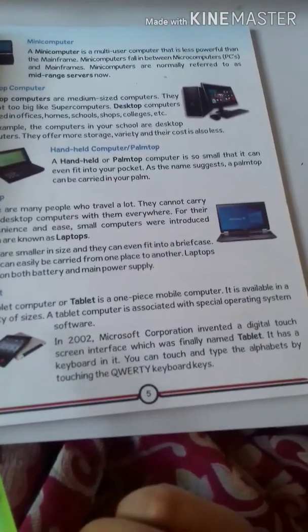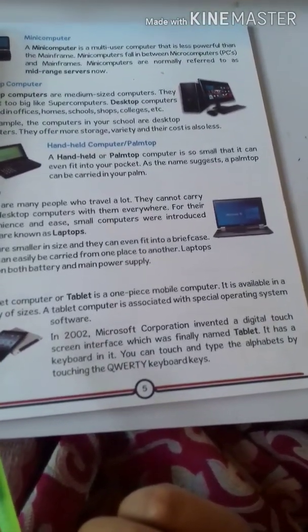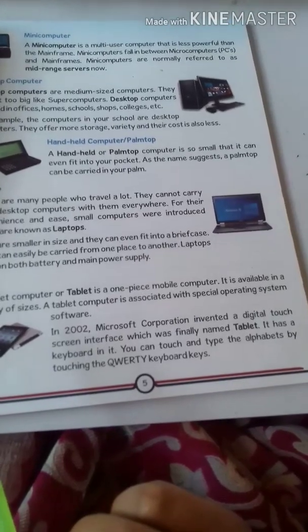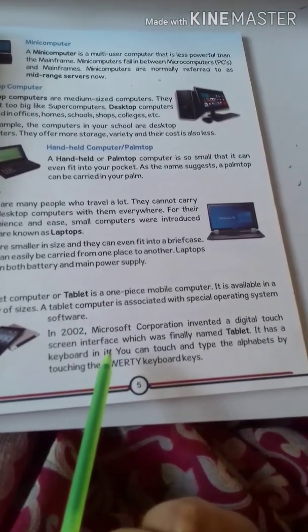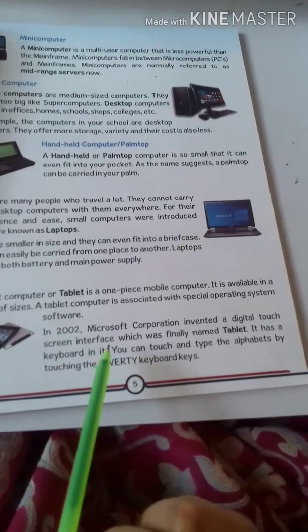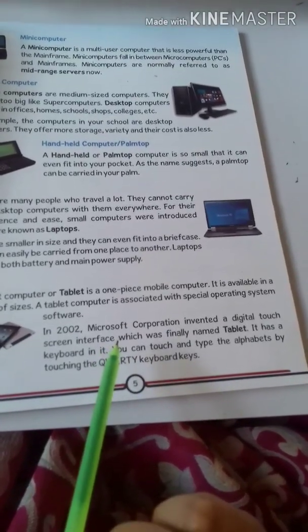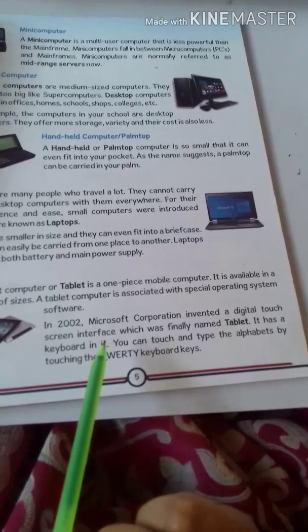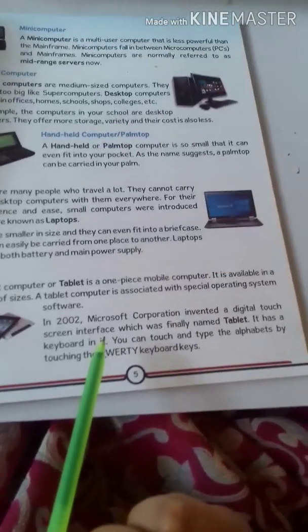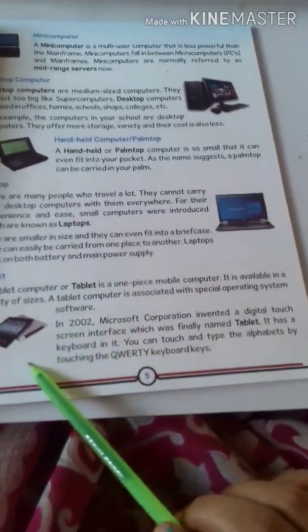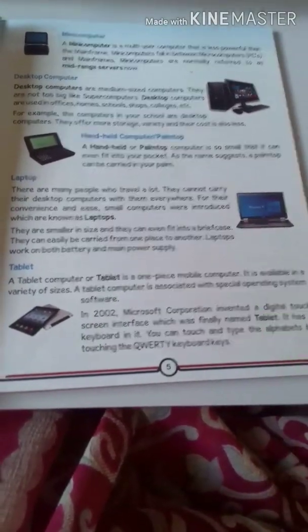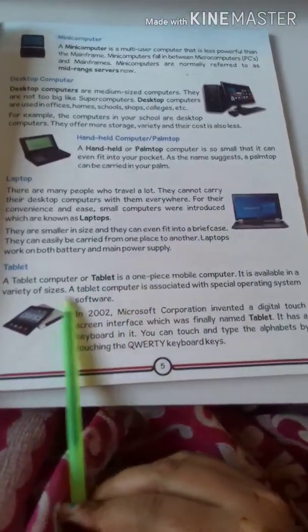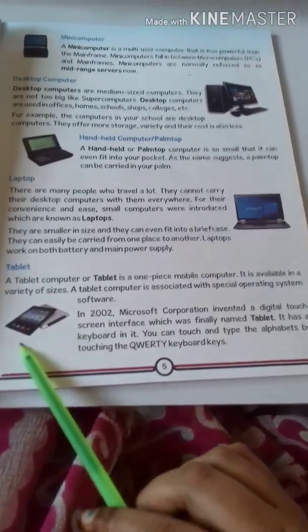They use what is known as a laptop. Laptops are smaller and fit into your briefcase. They can easily be carried from one place to another. A laptop works on battery or electricity, and is also small in size.